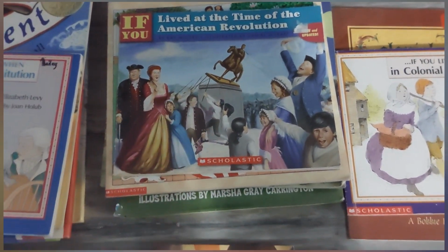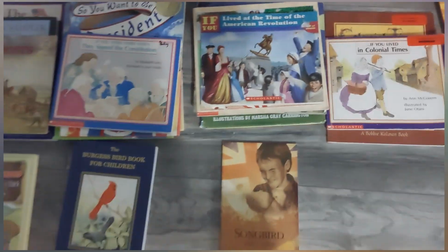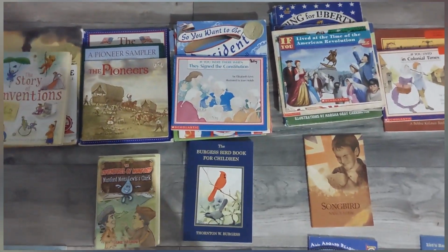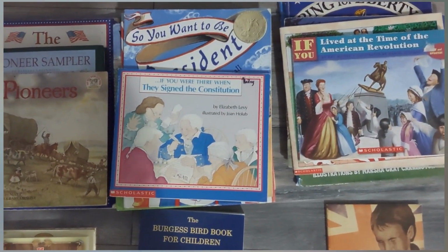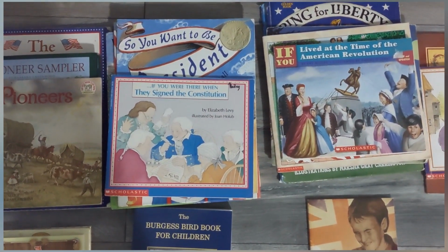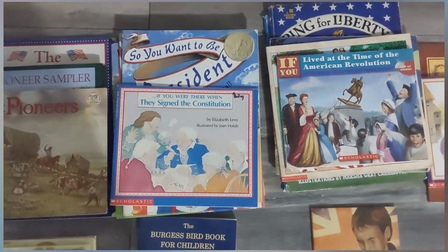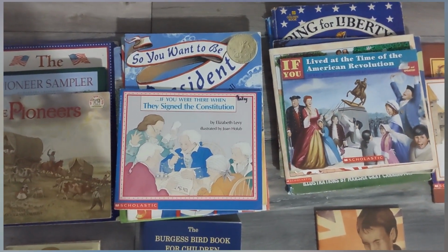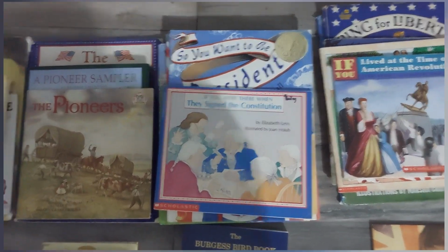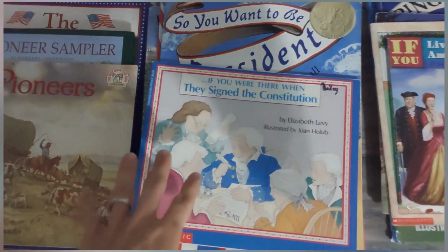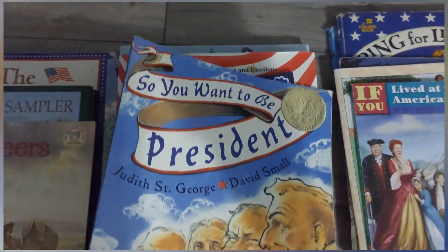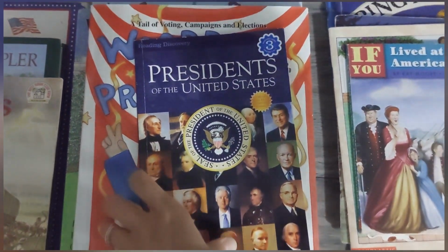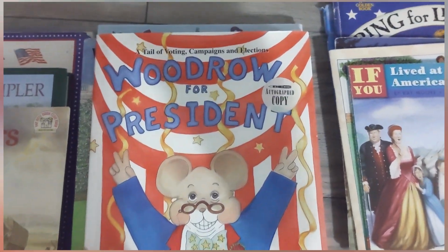And I like when I can use books more than one year and cycle them back through in various years. All right, so now we are in February. So now we're getting into when we won the war and we are in the Federalist period where you're beginning to move into having presidents and actually being a country. And so talking about things like the Constitution and what it means to be a president and who are some of our presidents.